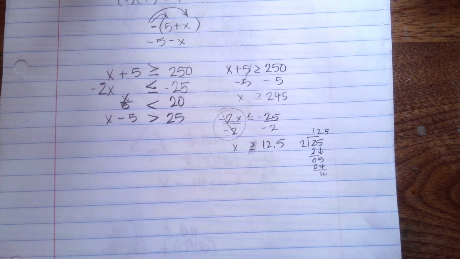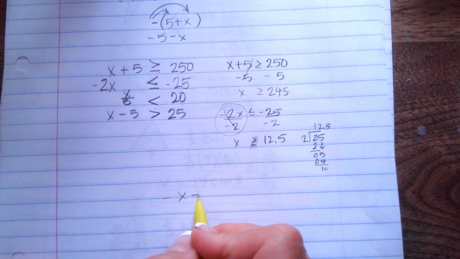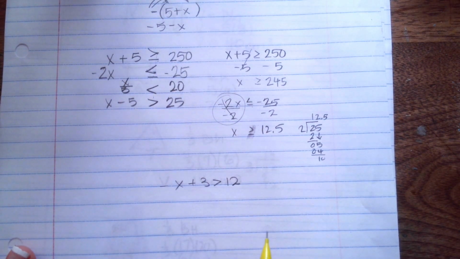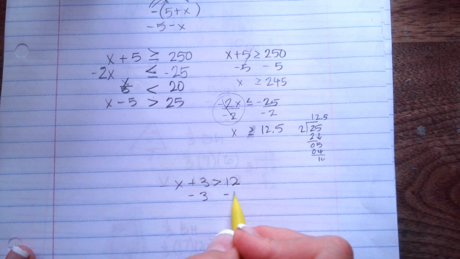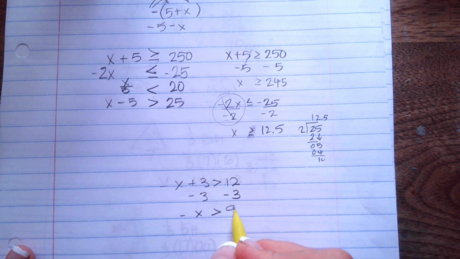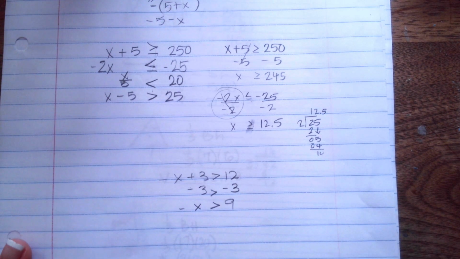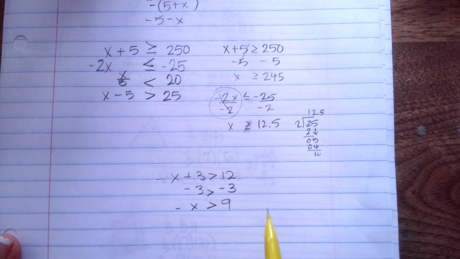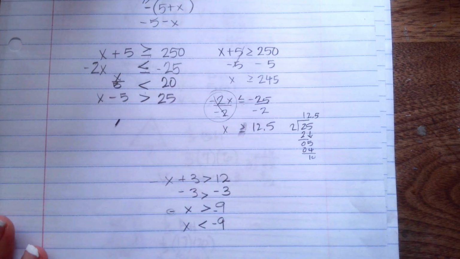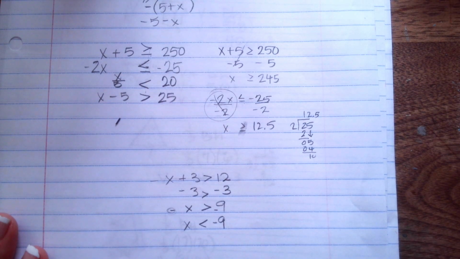So if I had negative x plus 3 is more than 12, then I would subtract 3 on both sides, and I would get negative x is greater than 9. So to get this negative here, we have to bring it over, and we have to also flip, and it becomes x is less than negative 9.